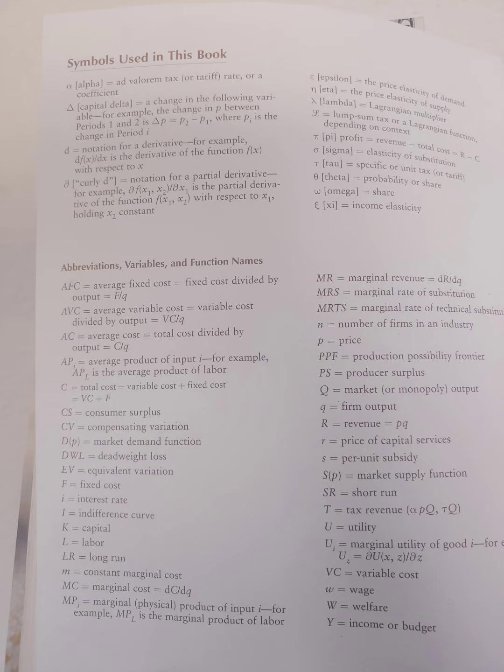D equals notation for derivative. For example, dfdx is the derivative of the function f of x with respect to x.